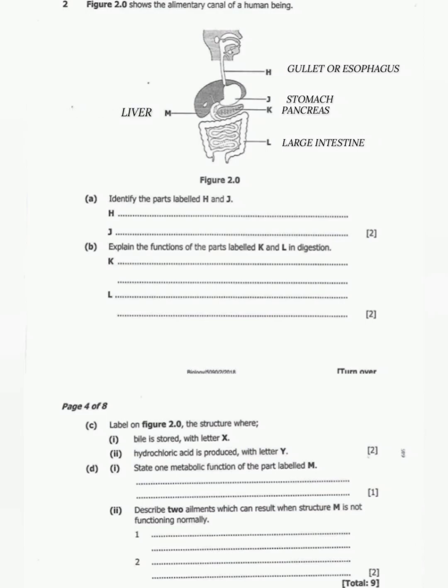Let me go directly to the questions. Question A says, identify the parts labeled H and J. H is the gullet, or the esophagus. J is the stomach.